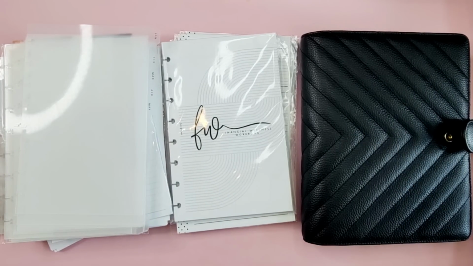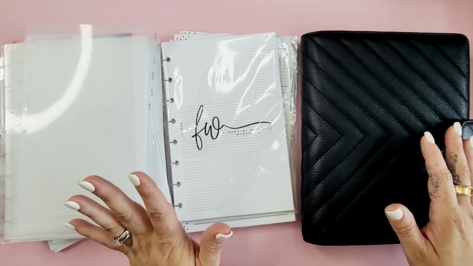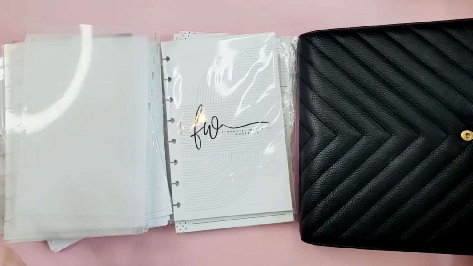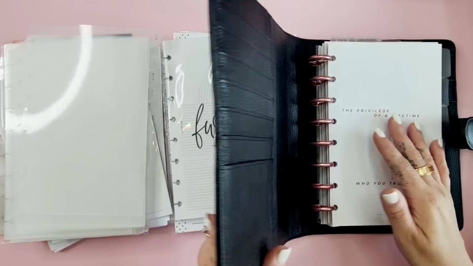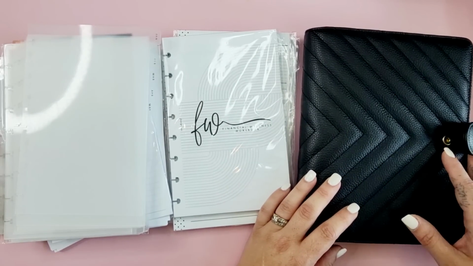So let's get started. I'm going to set up this planner and we're going to talk about what the purpose of it is. We're going to actually set it up. I'm going to decorate these pockets and we're just going to have some fun. So let's get to it.